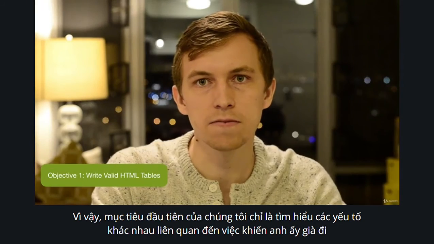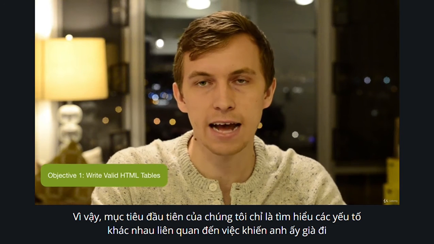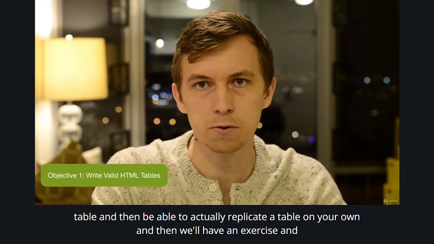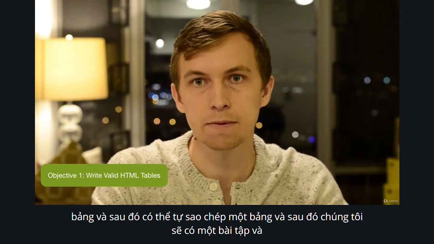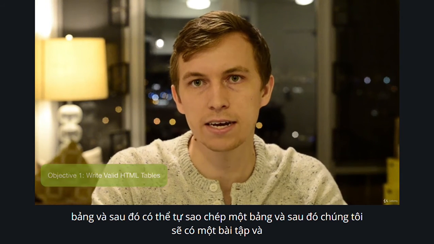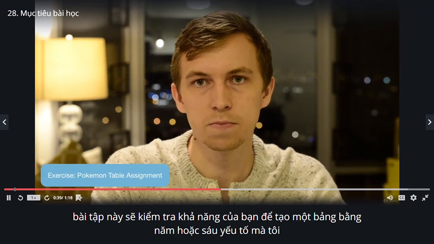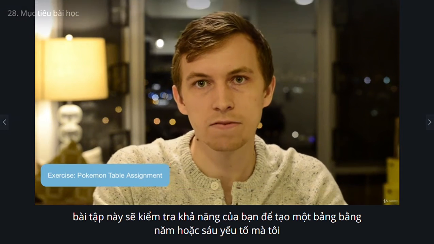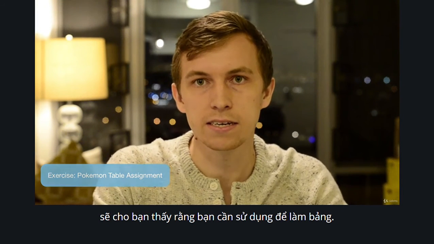So our first objective is just to understand the different elements involved in making an HTML table, and then be able to actually replicate a table on your own. And then we'll have an exercise, and this exercise is going to test your ability to make a table using the 5 or 6 elements that I'm going to show you that you need to use to make a table.